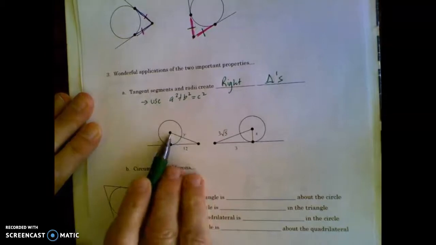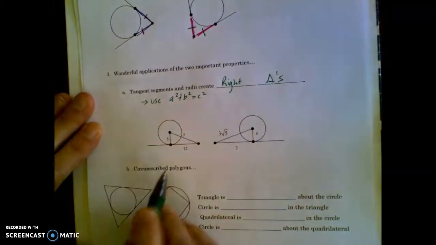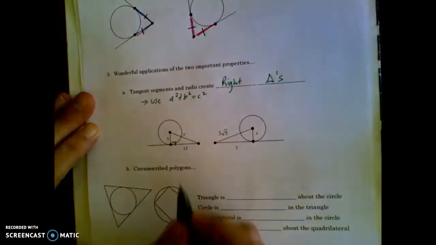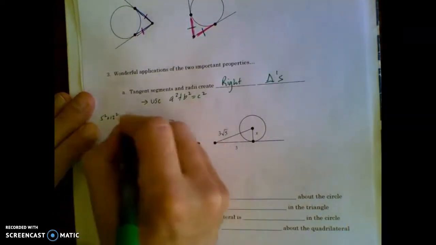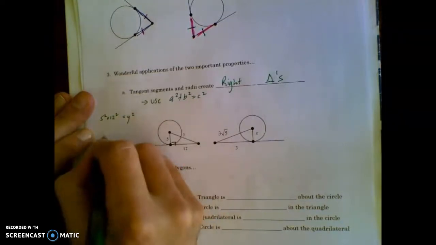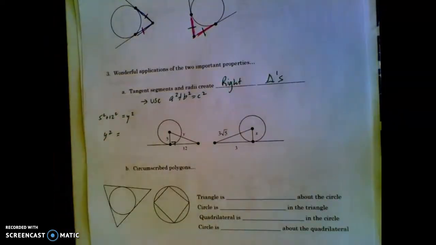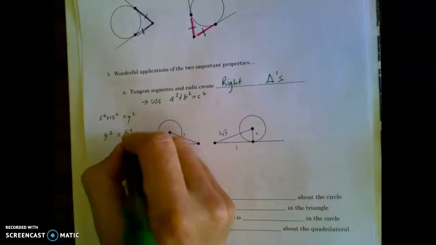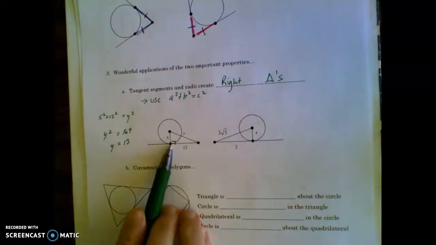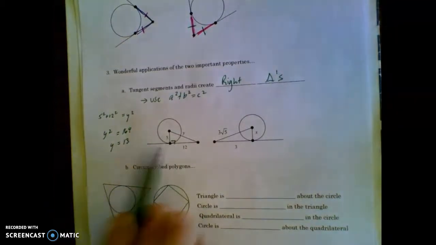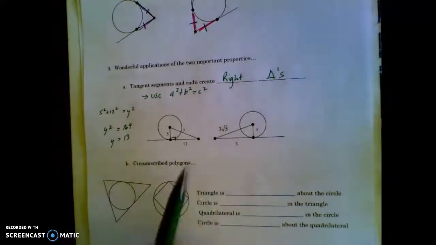So over here, they want me to find this distance from here to here, which is y. And I can just plug the legs in for a and b. So it'd be 5 squared plus 12 squared equals y squared. And so y squared would equal, what is that, 144 plus 25. That's 169. Square root that, so that distance is going to be 13. So because it's a tangent and a radius, it makes a right angle, which makes it a right triangle, which means I could use Pythagorean theorem to find the missing distance. And you could do it again on that triangle over there.